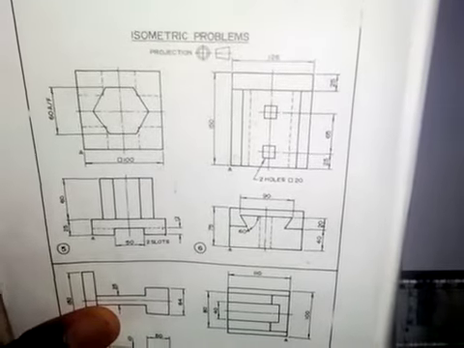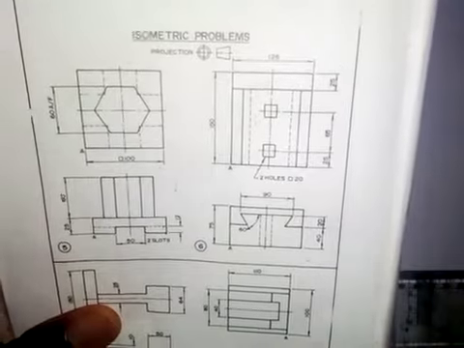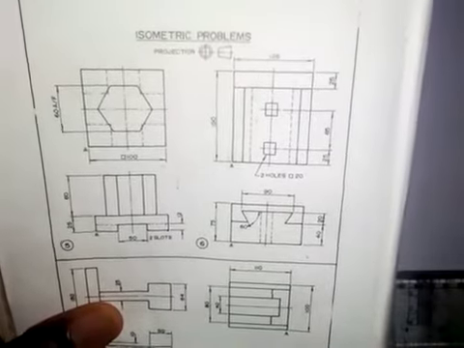And then make sure you are practicing this subject. This is a practical subject. You need to practice it so that you can master it.